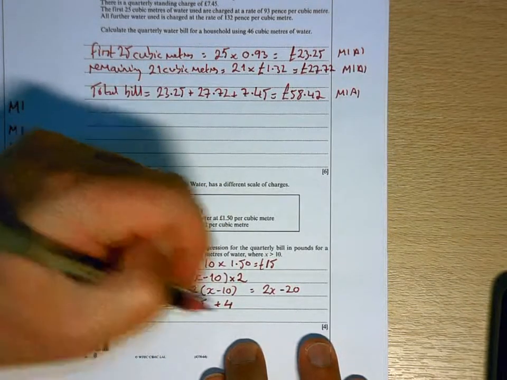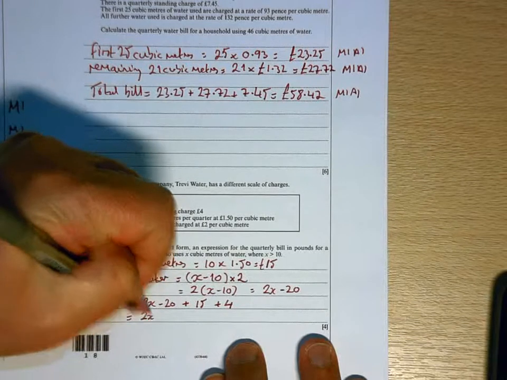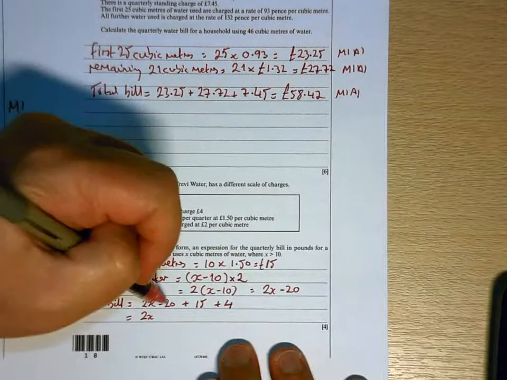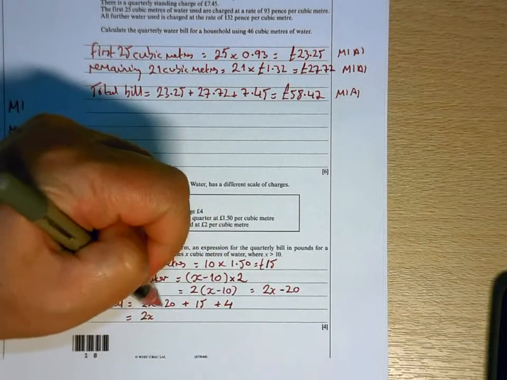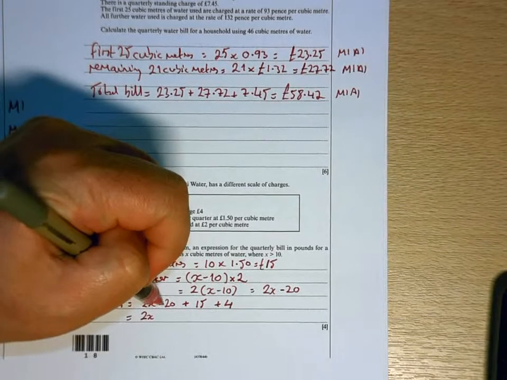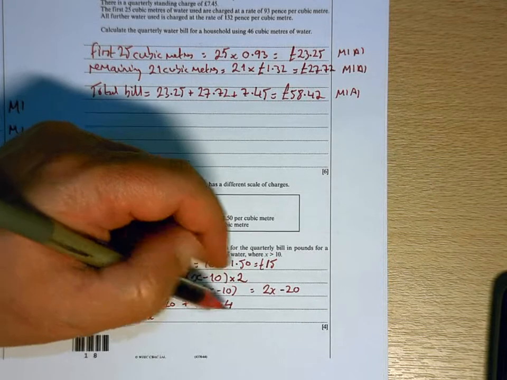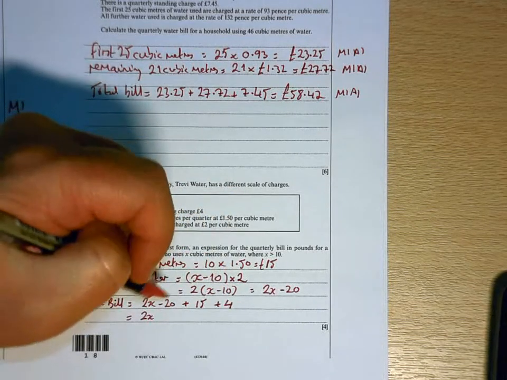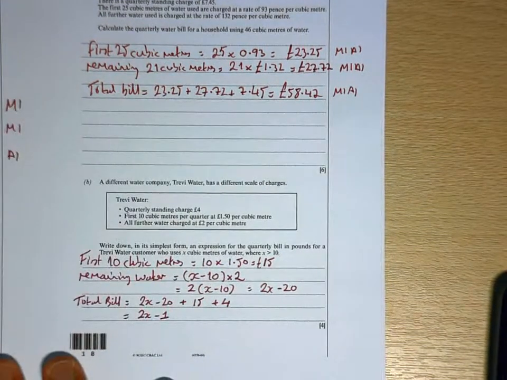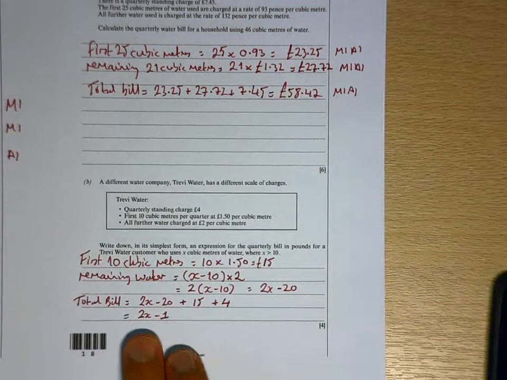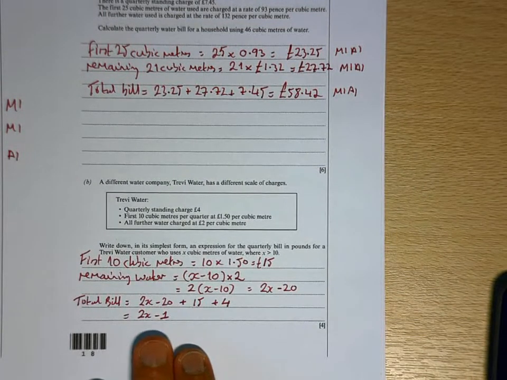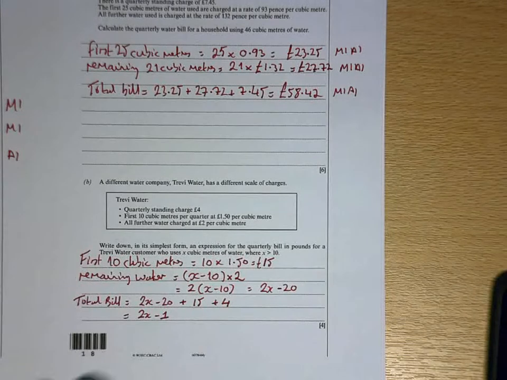So if we simplify that as much as we can, there's no other x terms, so it's only 2x, but what we've got here is negative 20, and then we're going up 15, and then up another 4, so we end up at negative 1. So in algebra, in its simplest form, what they're looking for is 2x take 1.